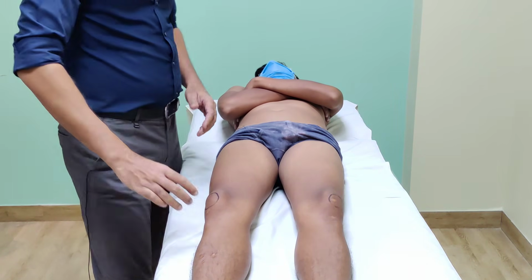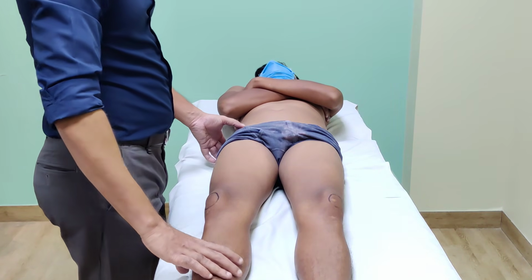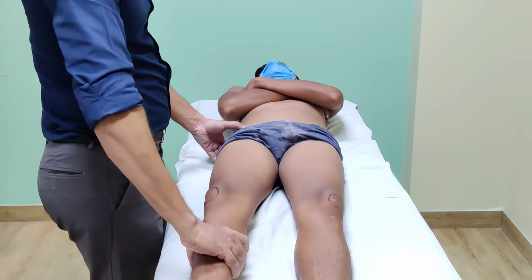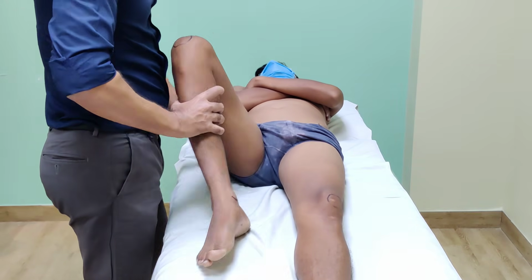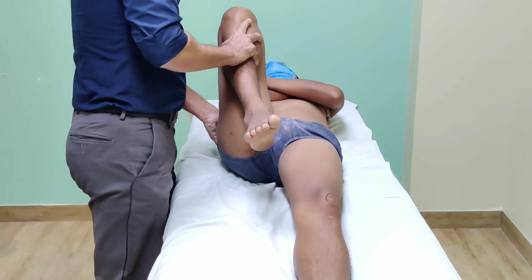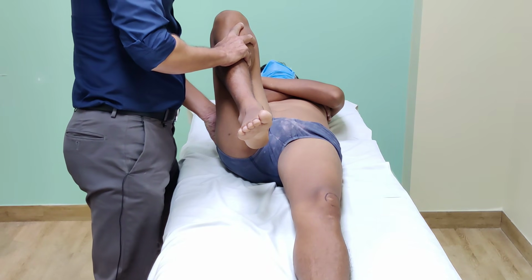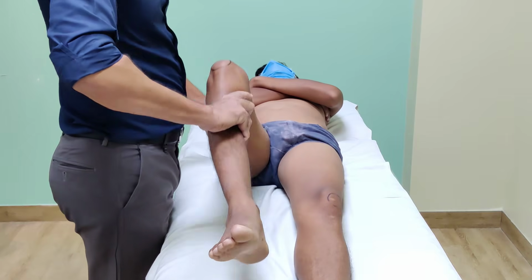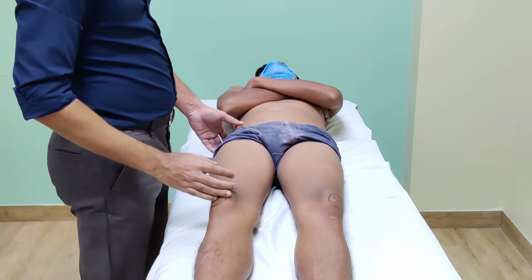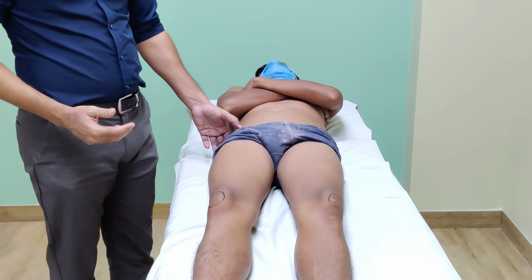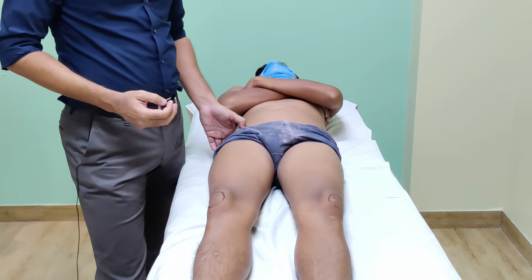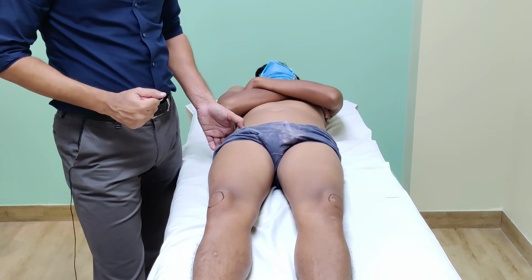So for flexion, I will keep my hand or thumb on ASIS, and then I will flex it if I am doing passive, and now the ASIS is starting to move. So this is the amount of flexion that the patient has. Normally you can have flexion actively up to 100, and then passively up to roughly around 130 degrees of flexion.